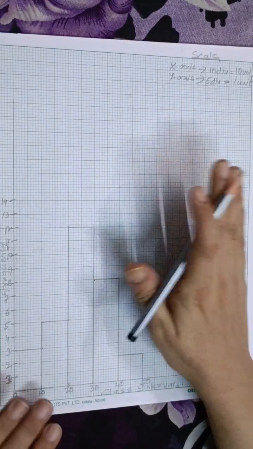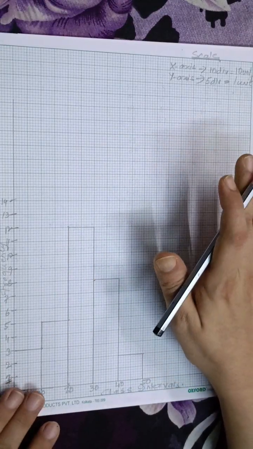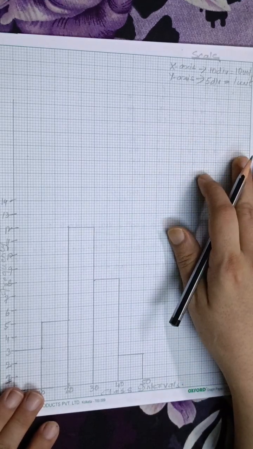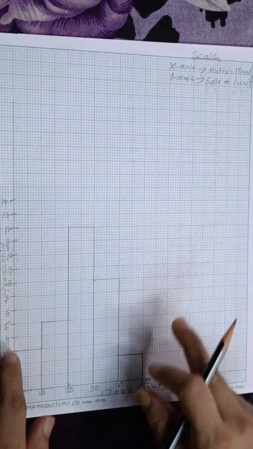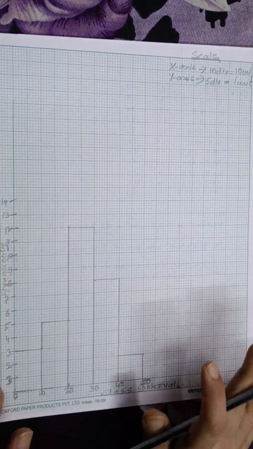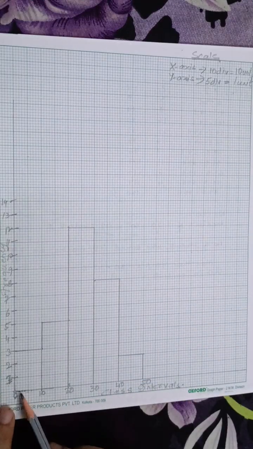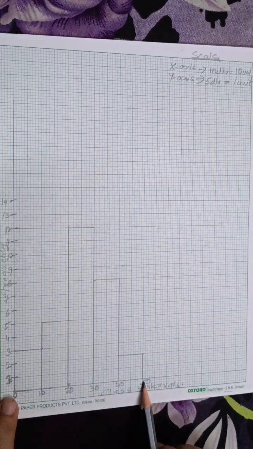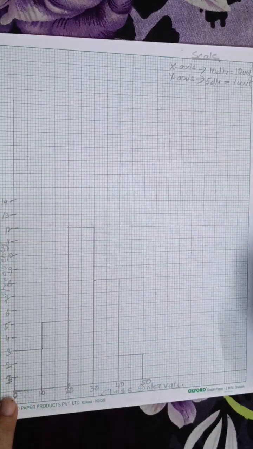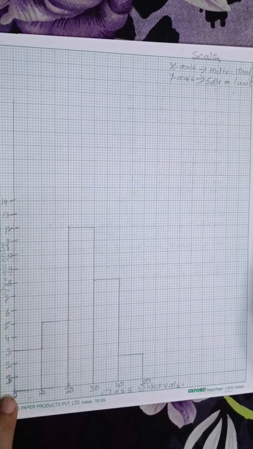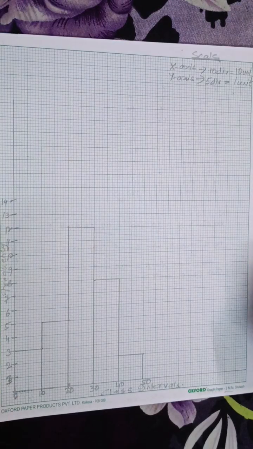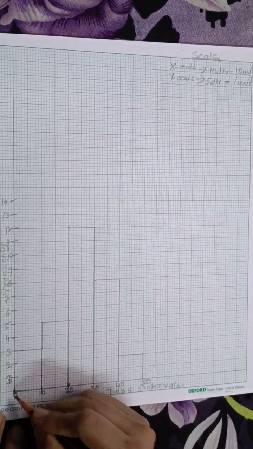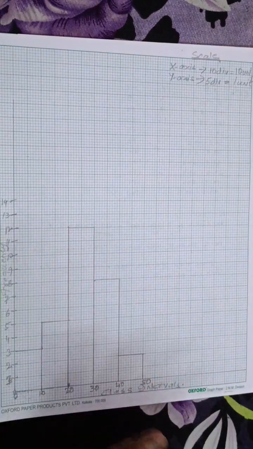This is for class 9 standard. But if you go to class 10, then from this histogram we are supposed to calculate the mode. So this is how we construct the histogram. And this class interval is a continuous class interval, meaning it starts from 0 to 10, then 10 to 20, 20 to 30, 30 to 40. So this is a continuous one and it starts from 0. This is how we are drawing the histogram.